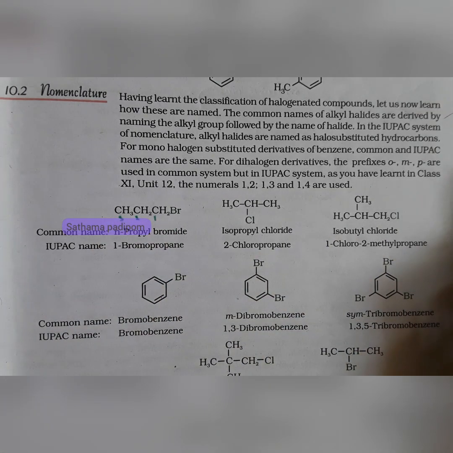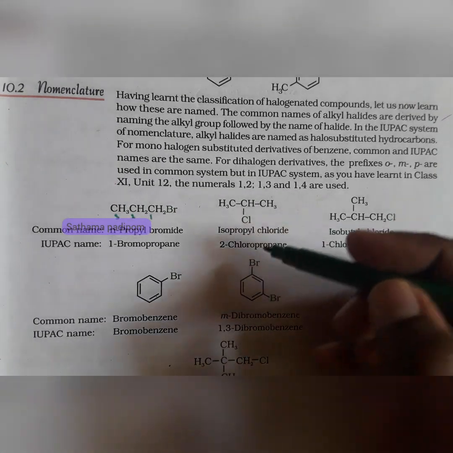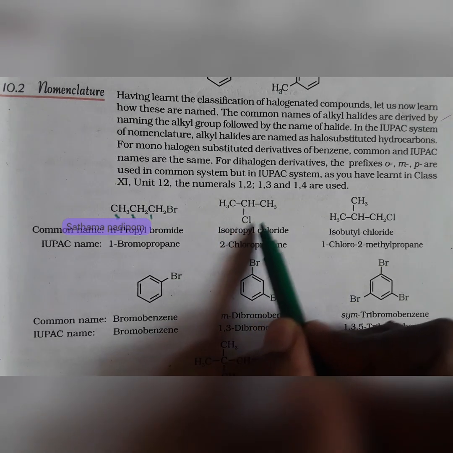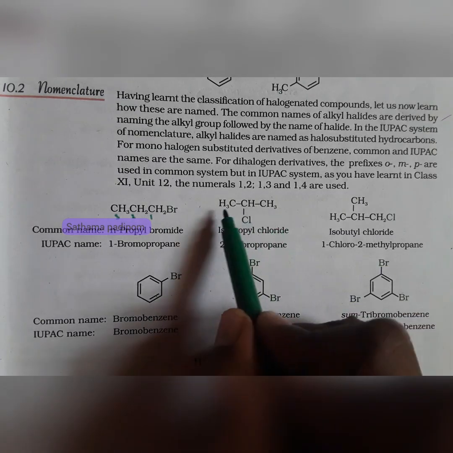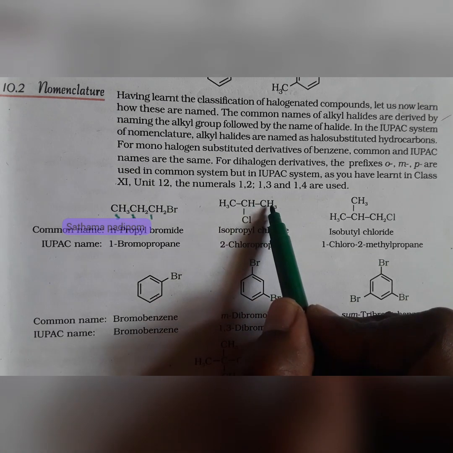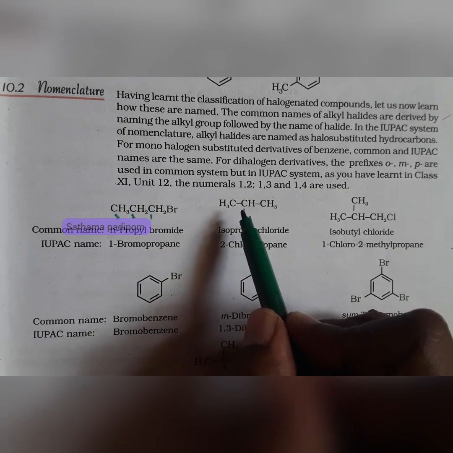bromopropane. Next, when you come to the next example, look at this, chlorine group is in the chain. Chain structure. So how many carbon atoms are there? 3 carbon atoms are there. If it is 3 carbon atoms with a single bond, it's a propane.